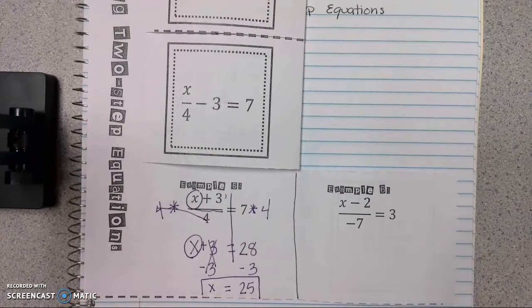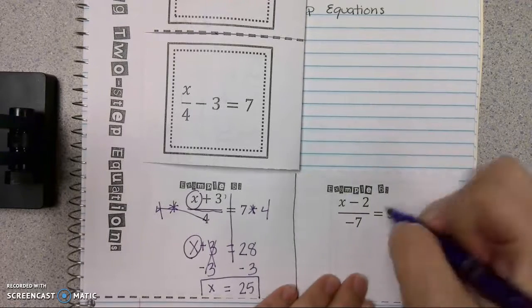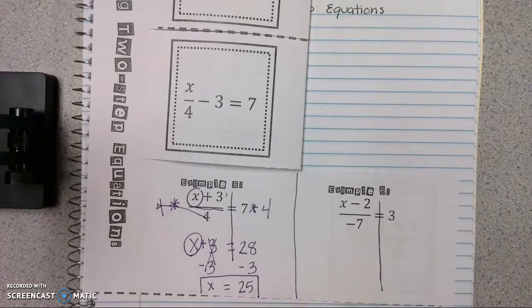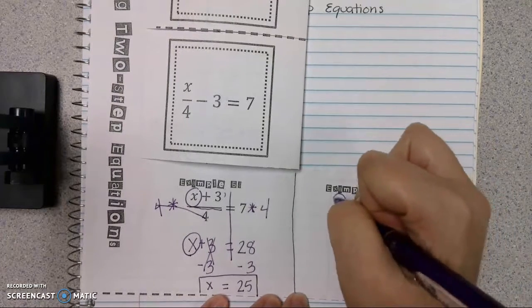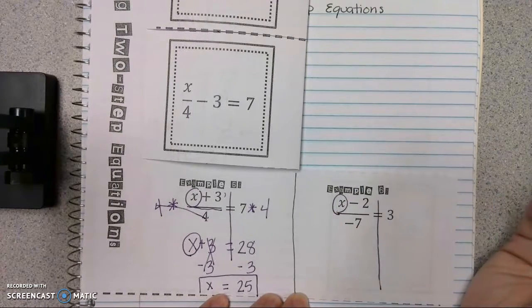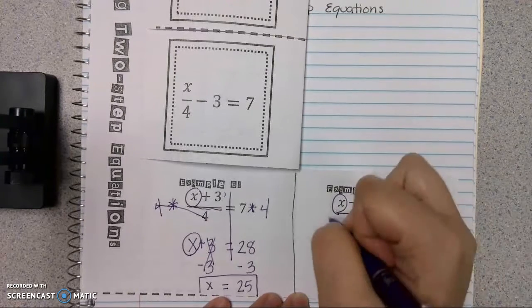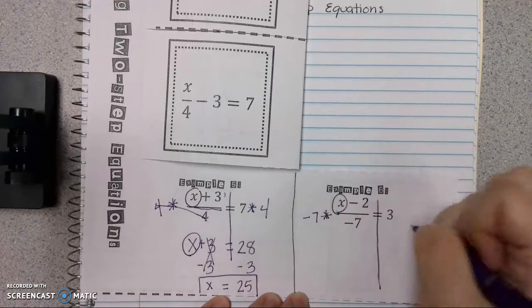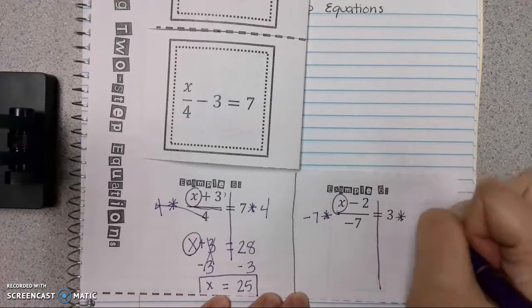And then our last problem together is this x minus 2 divided by negative 7. All of that is equal to 3. So again, put your line down your equal sign. Trying to get my x all by itself. Since the whole thing, x minus 2, is all being divided by negative 7, we need to do the inverse first, which is multiplying by negative 7.